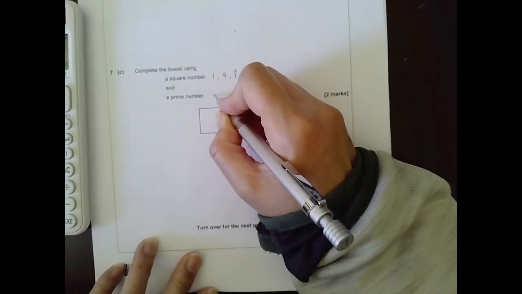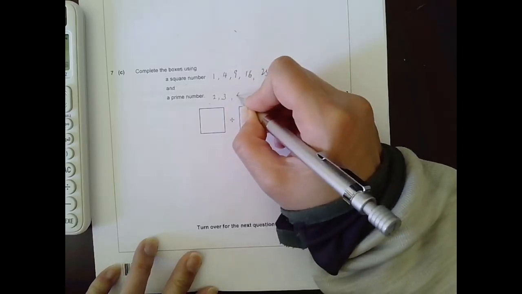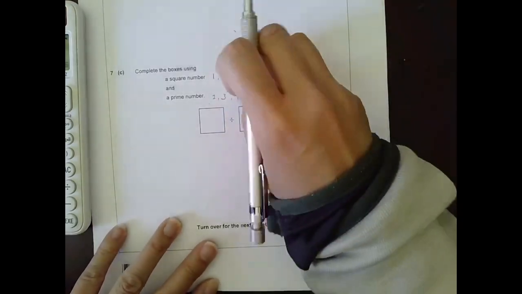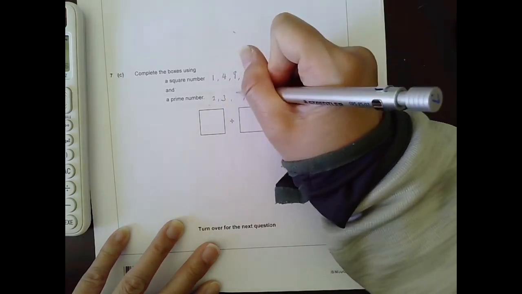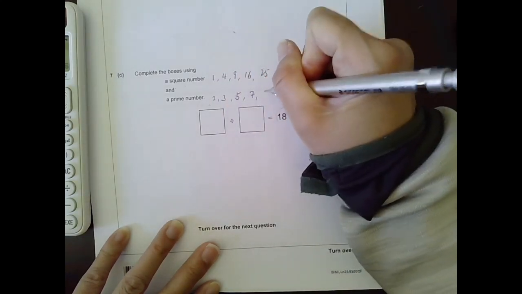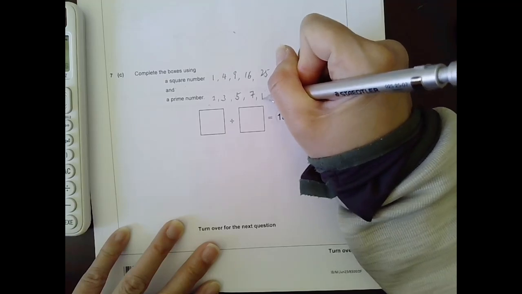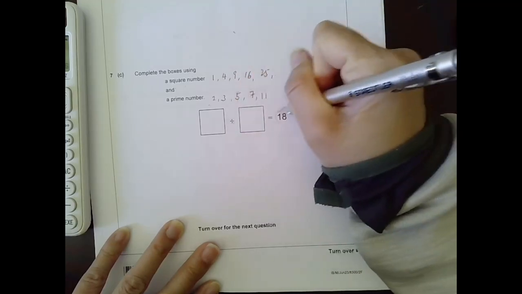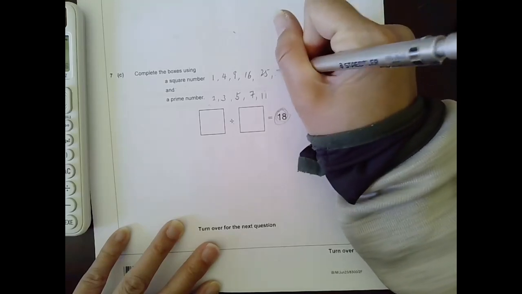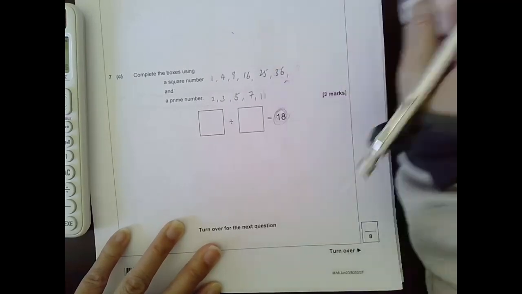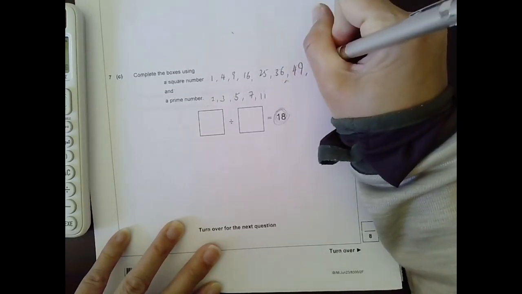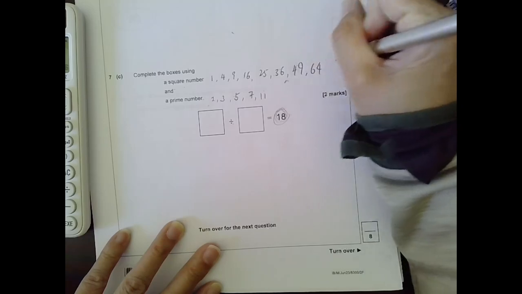Prime numbers, we have 2, 3, 4. No, 4 is not prime, sorry. 2, 3, 5, 7, 11. It's a quotient here. 18. I need more. 36. 49, and then I have 64, 81.